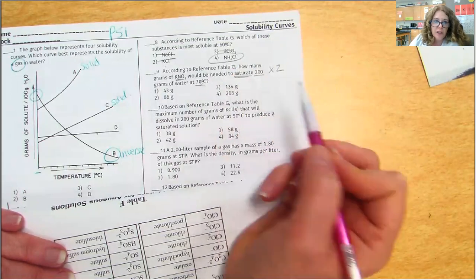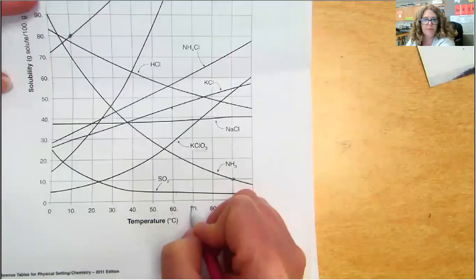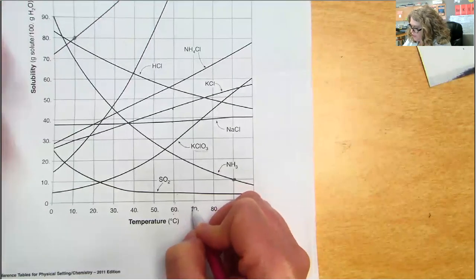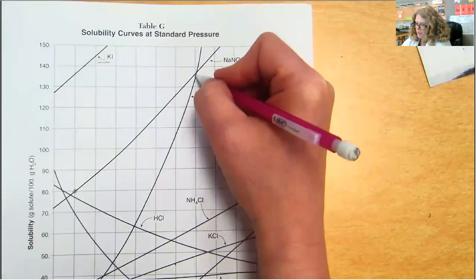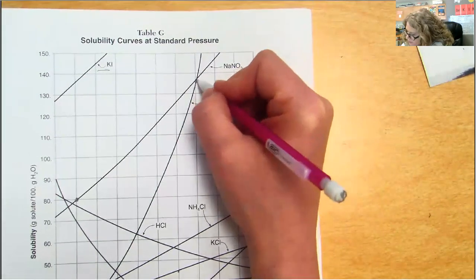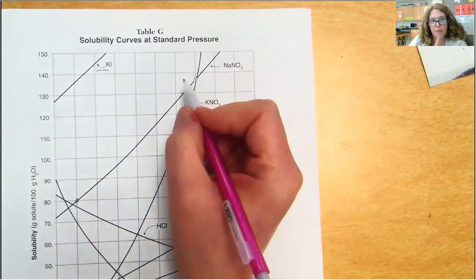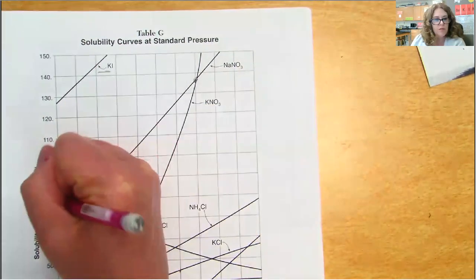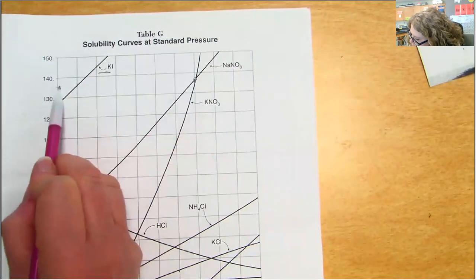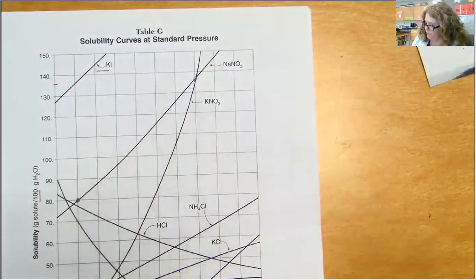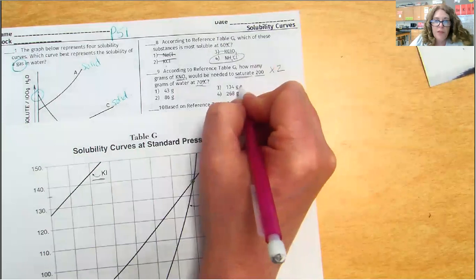So let's find 70 degrees in potassium nitrate. So 70 degrees down here at the bottom. And let's do potassium nitrate. That's going to be way up here. Okay, so at 70 degrees, this is the saturation point in 100 grams of water, right? Because this is 100 grams of water. So if I read across, this is, I don't know, a little bit above 135, or approximately 135.